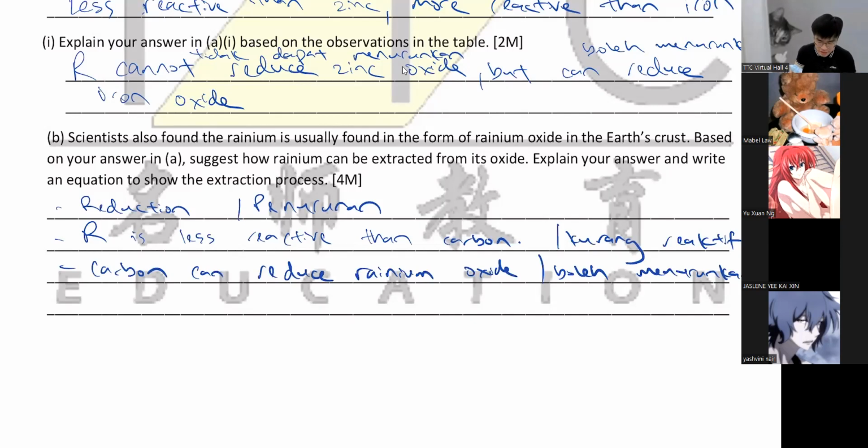Now they want the equation. Write an equation. So the equation would be rhenium oxide plus carbon. Carbon can take the oxygen away, right? So now you have pure rhenium and carbon dioxide.